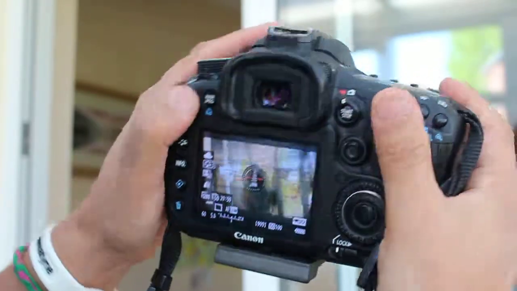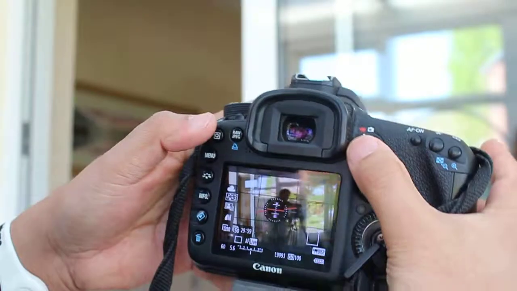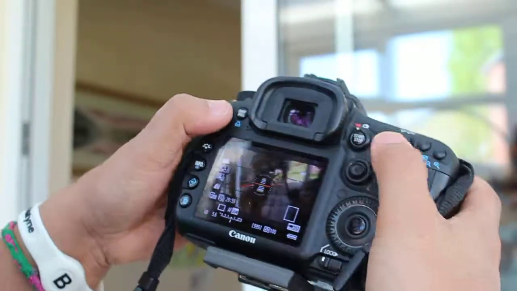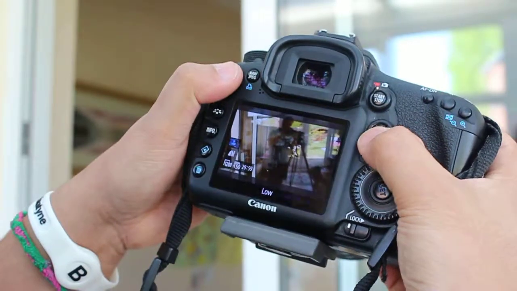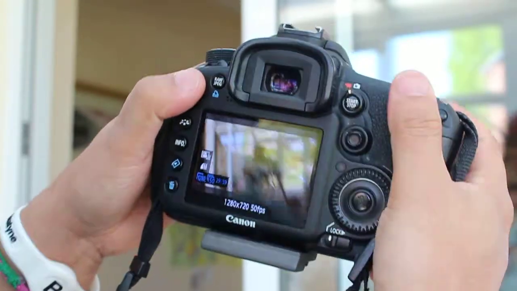It's just a quick way: by having it on manual mode and filming, you can just click on the Q button, the little asterisk button, to hover through and change what you need to at a quick pace.